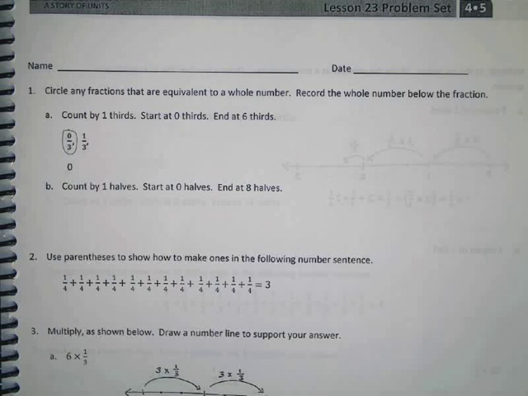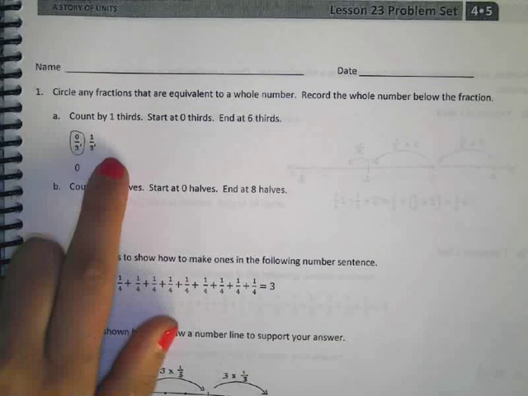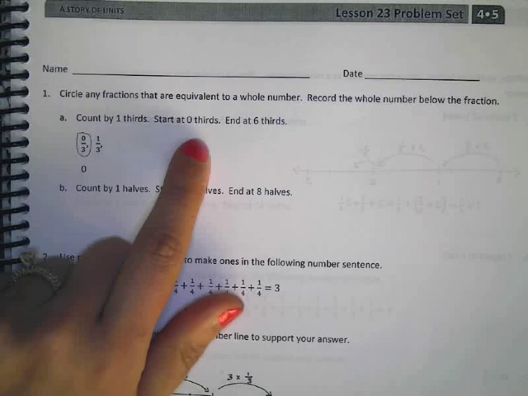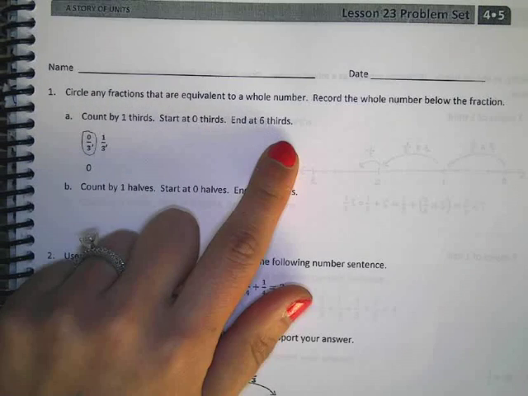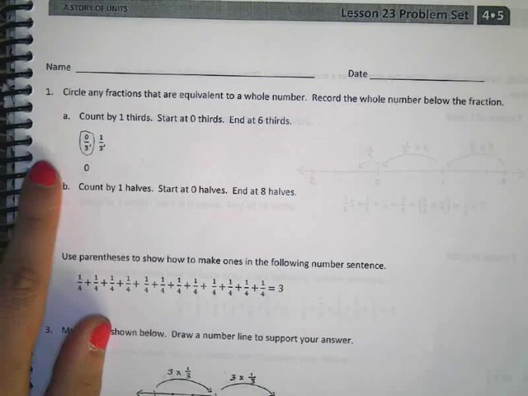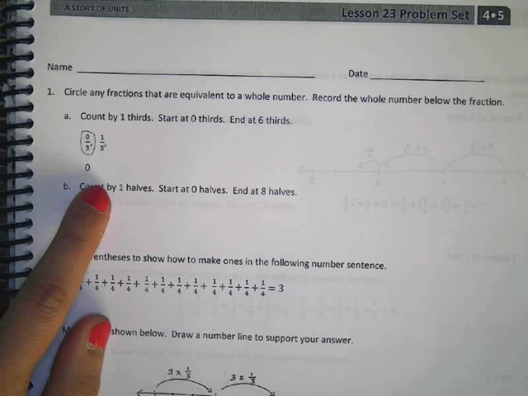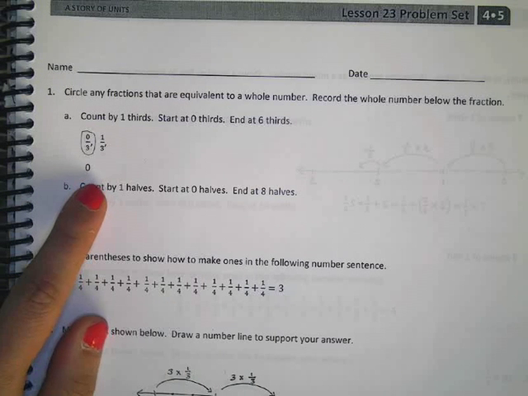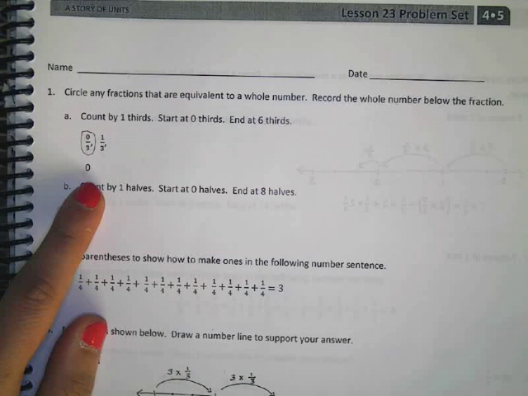Right, number 1 says, circle any fractions that are equivalent to a whole number. Record the whole number below the fraction. So A says count by 1/3. Start at 0/3, end at 6/3. So they right away circled 0/3 and said that it was 0. Is 0 a whole number? Yes. That's 0.